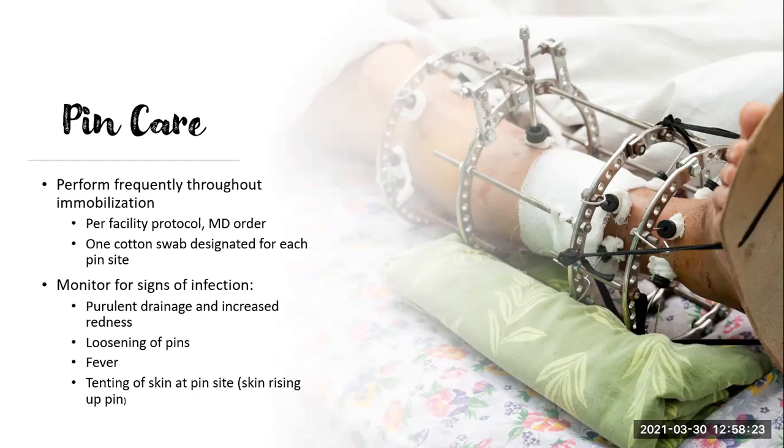Signs and symptoms that they have a pin infection could be localized, such as increased swelling, erythema, purulent drainage, could cause loosening of the pins, could cause tenting of the skin at the pin site. So skin is rising up the pin site. They could also have systemic symptoms such as fever, nausea, vomiting, diarrhea, those kind of things. So it's very important we maintain good pin care and teach the patients as well.